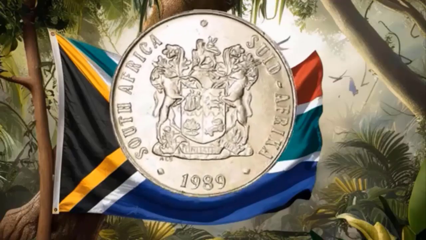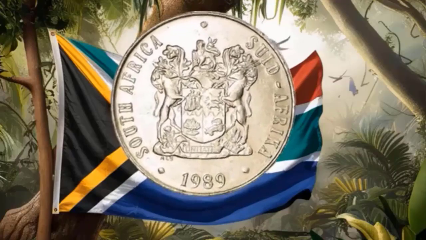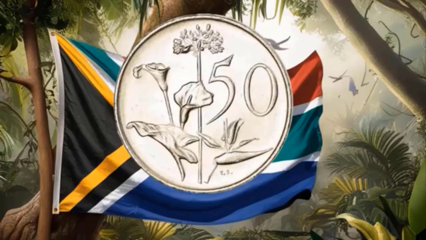Now, let's talk about rarity. Not all coins from the 1980s are valuable, but this particular 50-cent coin has something special. Coins like this are sought after because of their limited circulation and the stories they carry. Over time, many of these coins were lost, melted, or simply spent and forgotten. That means the ones that survive, in good condition, become increasingly rare. And rarity, as any seasoned collector knows, is where real value is born.